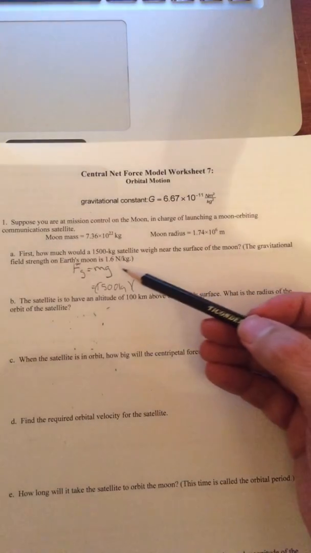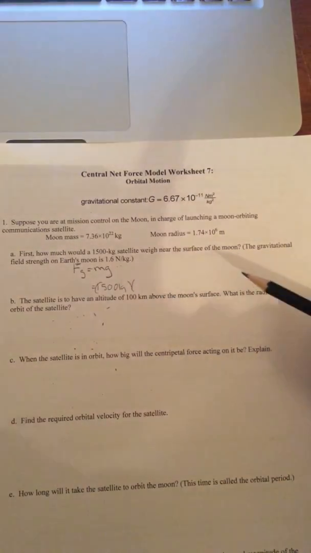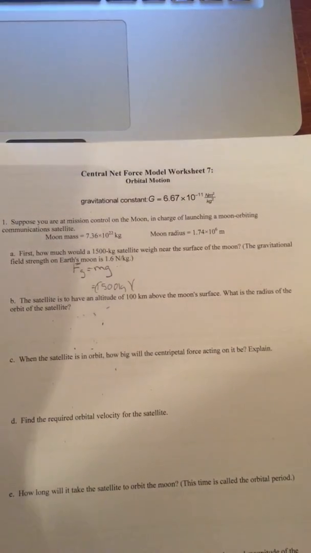And if we're on Earth, we use 10 meters per second squared, or 10 newtons per kilogram for that conversion to go from mass to weight. The moon's gravitational strength, though, is 1.6 newtons per kilogram, or 1.6 meters per second squared.